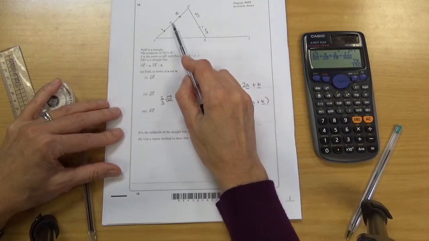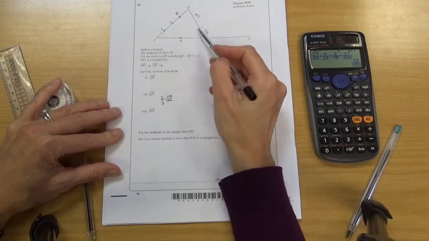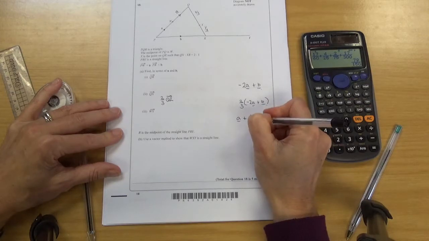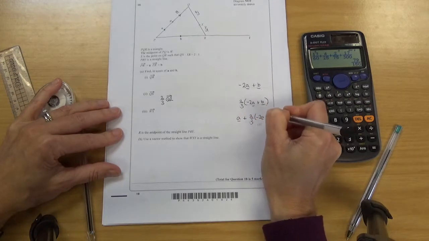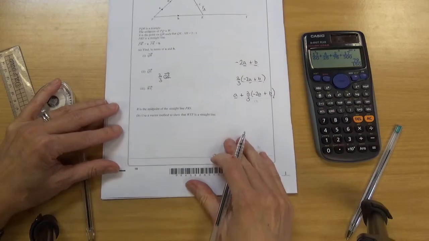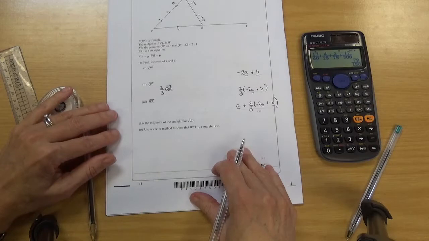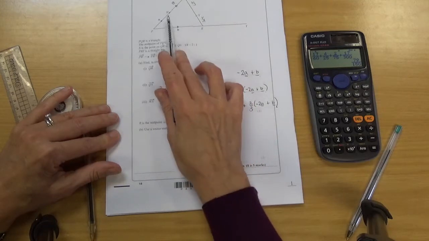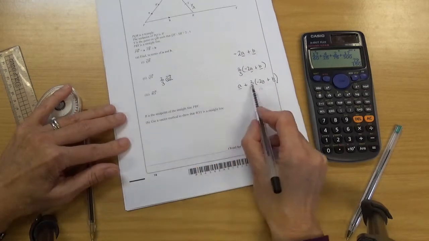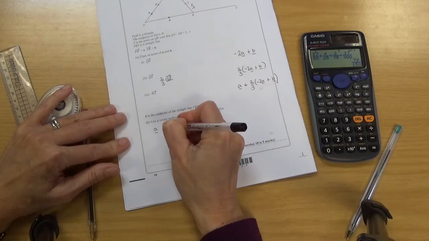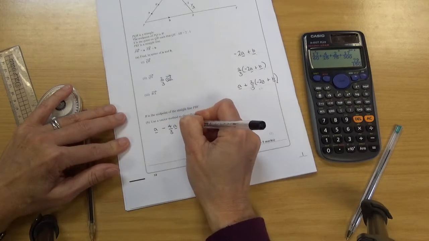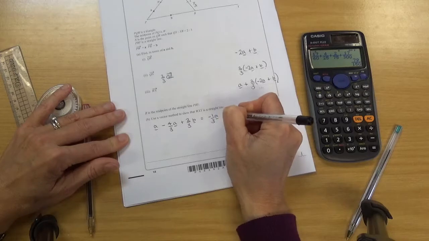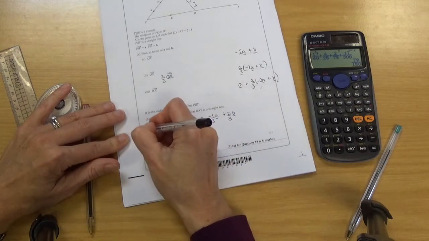W to X, I can do W to Q and then Q to X. So W to Q is a, Q to X I've just written down. So we've got an expression for W to X. I can simplify it by expanding the bracket, so I get a minus 4/3 a plus 2/3 b, which is negative 1/3 a plus 2/3 b. That's another way of writing W to X.